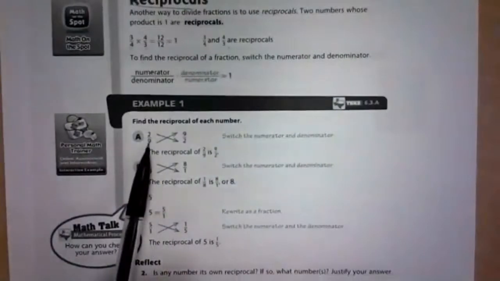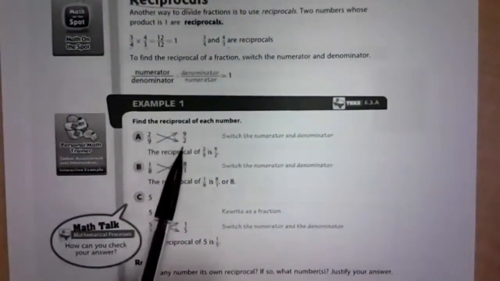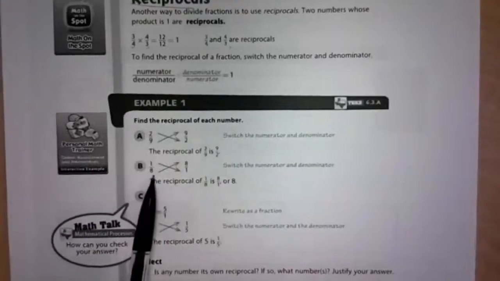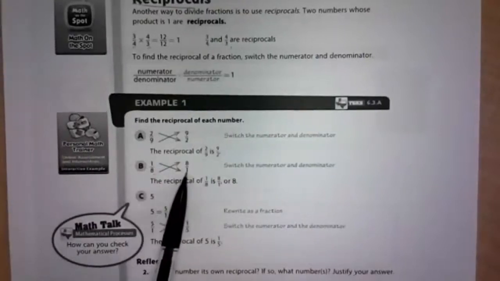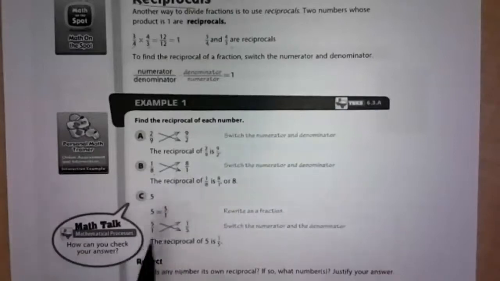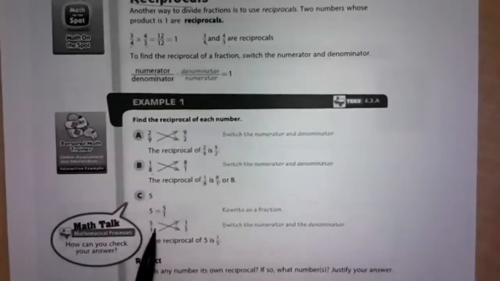Let's talk a little bit more about reciprocals. The reciprocal of 2/9, when you flip it, becomes 9/2. The reciprocal of 1/8 is 8/1. And the reciprocal of 5, again, 5 is the same as 5/1 when you put it over 1 to make it a fraction form. The reciprocal of 5/1, when you flip it, becomes 1/5. So the reciprocal of 5 is 1/5.